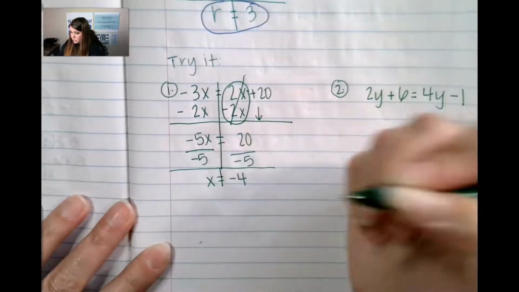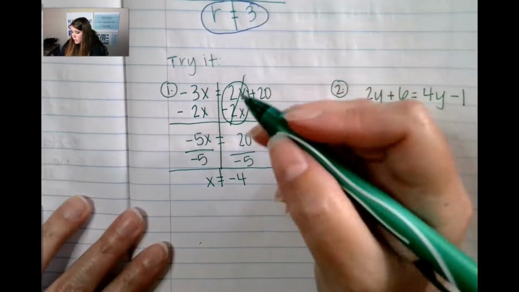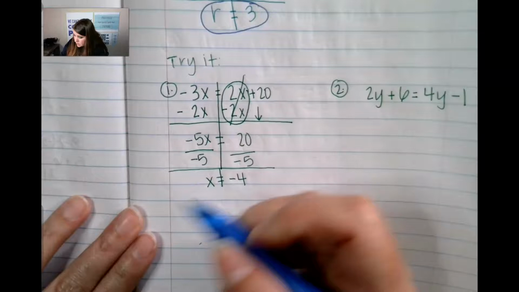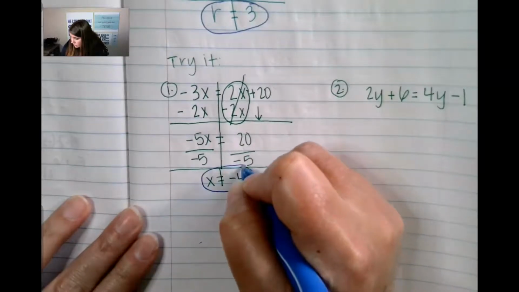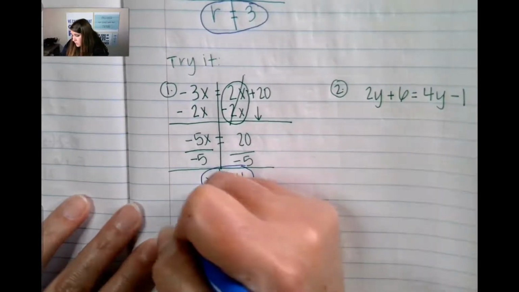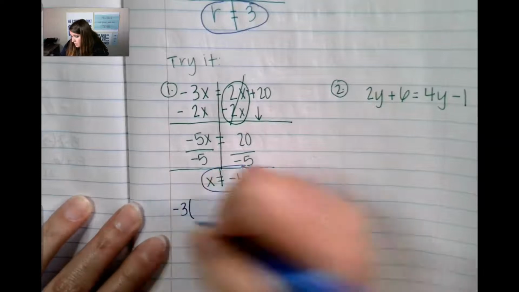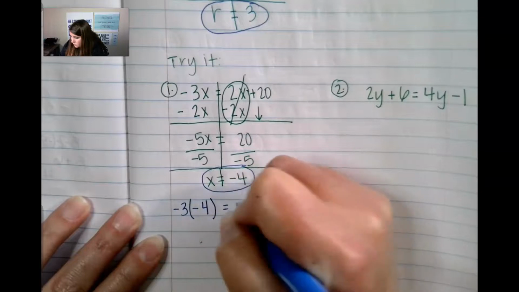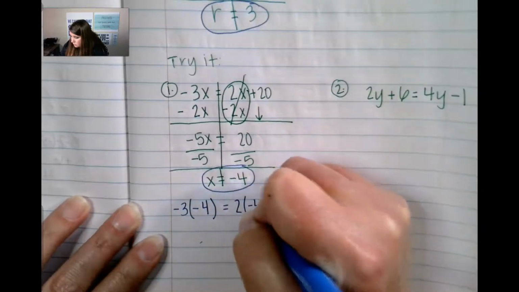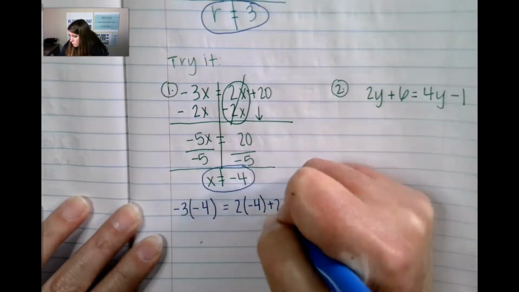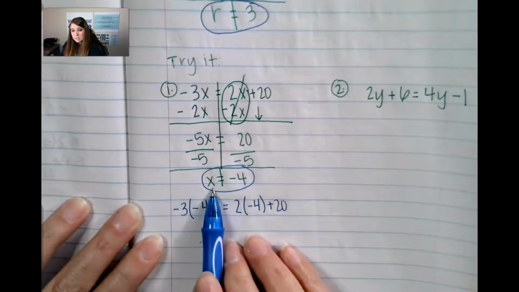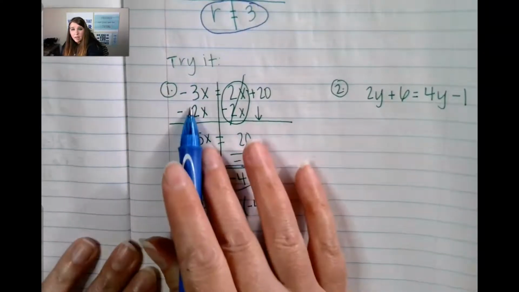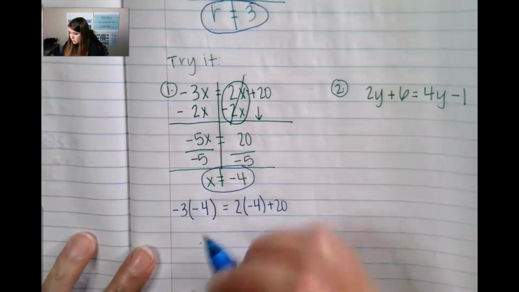X equals negative 4. So let's check our solution to see if we did this right. So x equals negative 4 is what I think. So now I'm going to do negative 3 times negative 4 equals 2 times negative 4 plus 20. So remember, you're substituting this x in for every single x that you see up above.